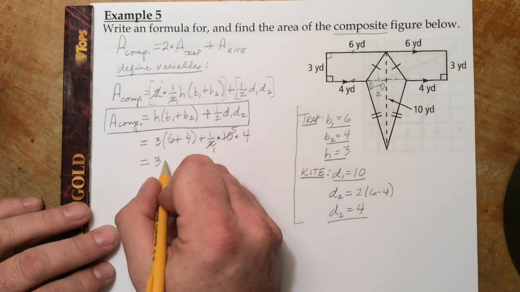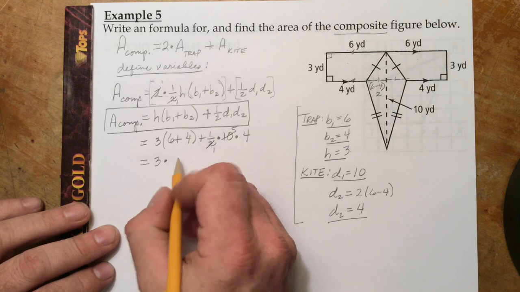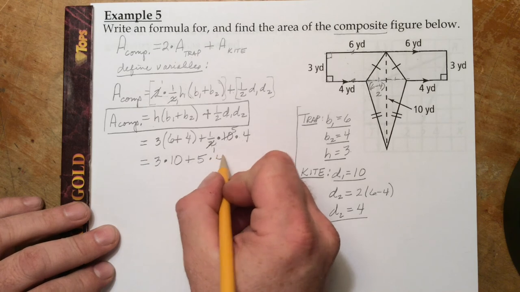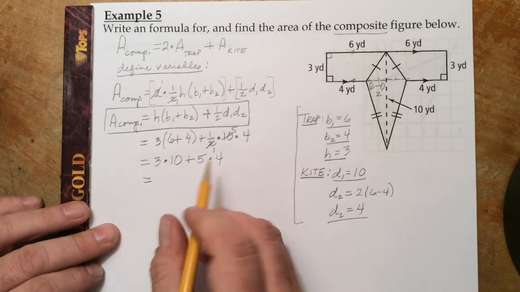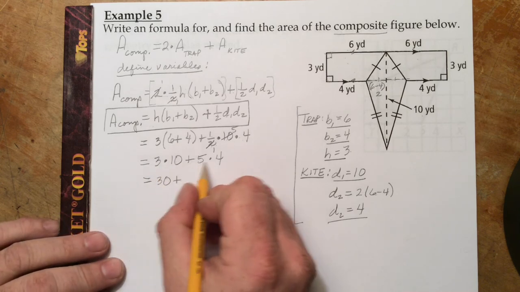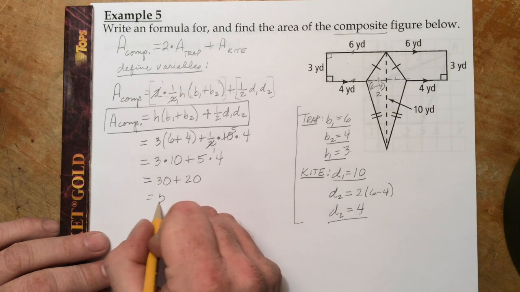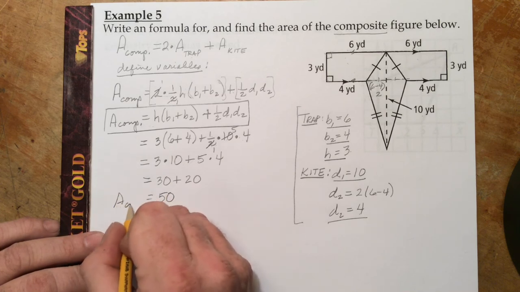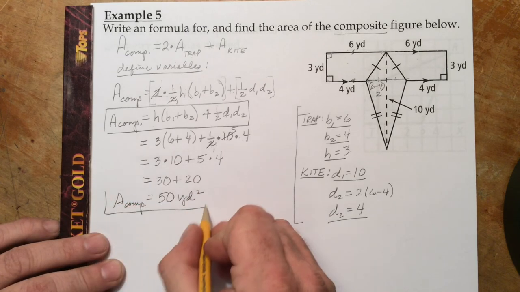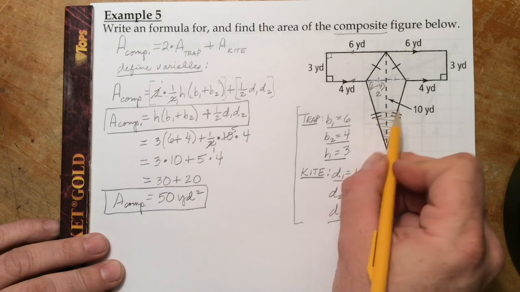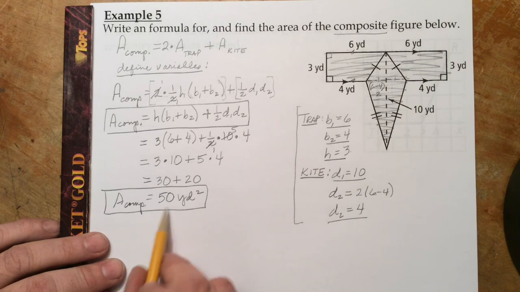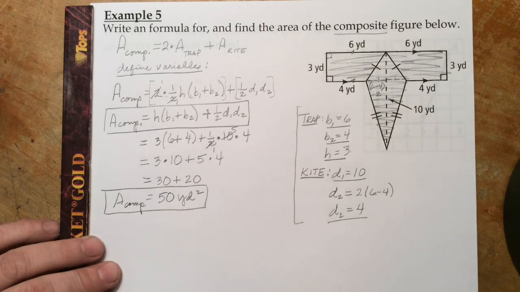Over here we have 3 times 6 plus 4. We're going to add those first. 6 plus 4 is 10, plus 5 times 4. Now the order of operations requires us to multiply before we can add. So 3 times 10 is 30, plus 5 times 4 is 20, and we do get 50 square yards for the total area of this composite figure. That's all of this right here. Area of exactly 50 square yards.